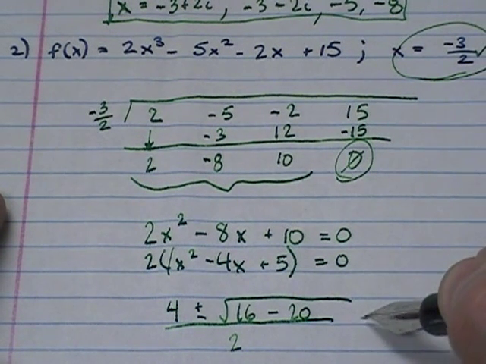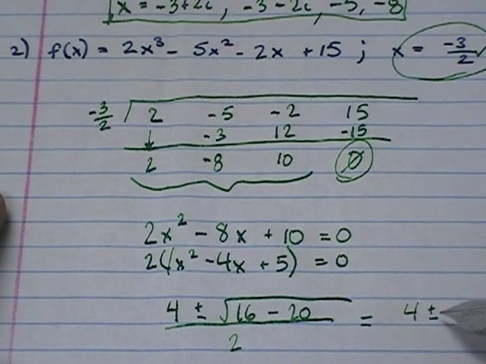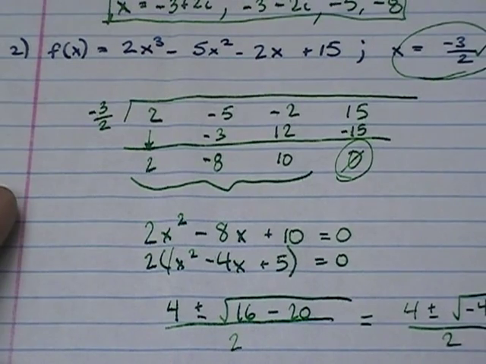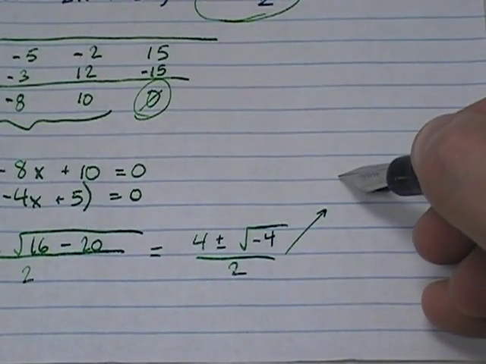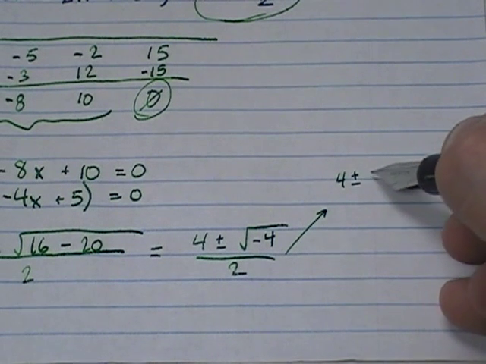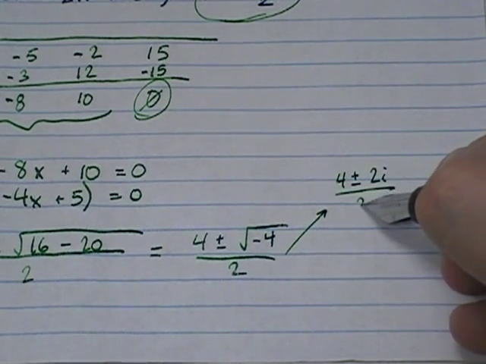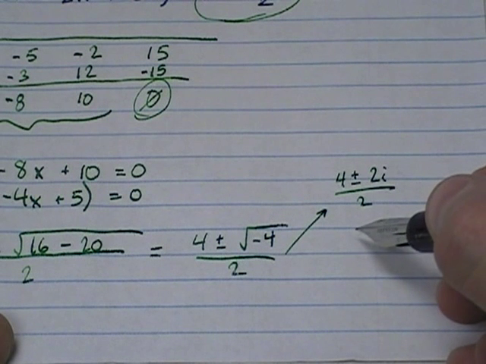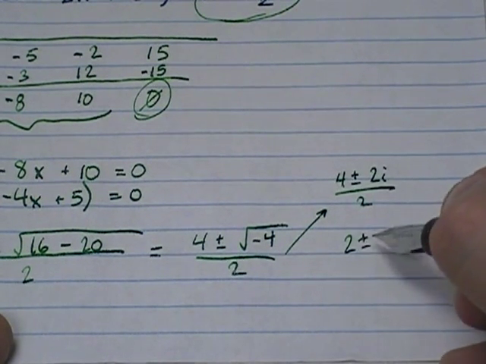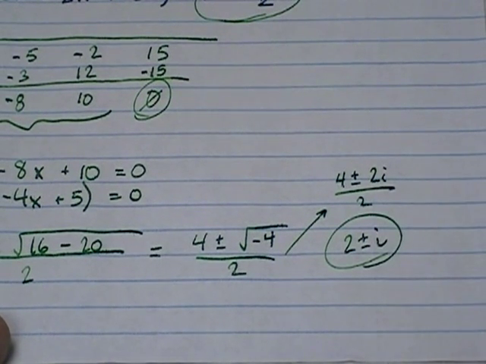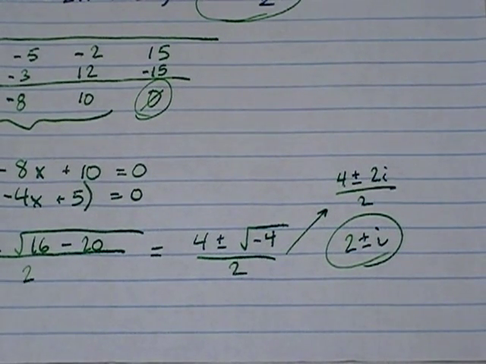I end up with 4 plus or minus the square root of negative 4 over 2, which is, if you follow me on my paper here, going to be 4 plus or minus 2i over 2, which is, if you divide everything in here by 2, you get 2 plus or minus i.